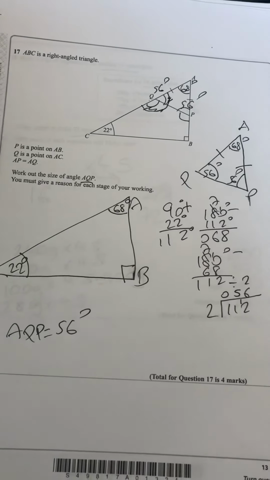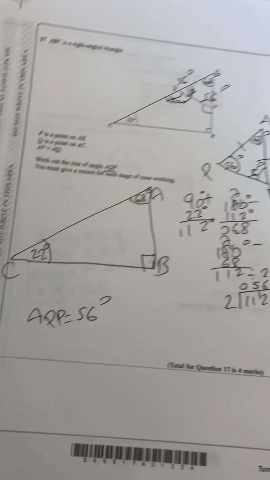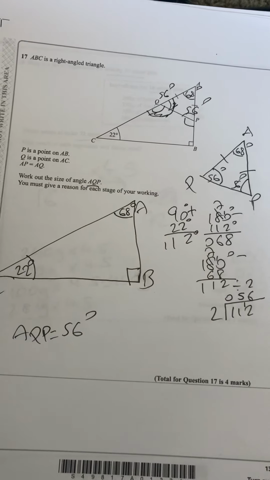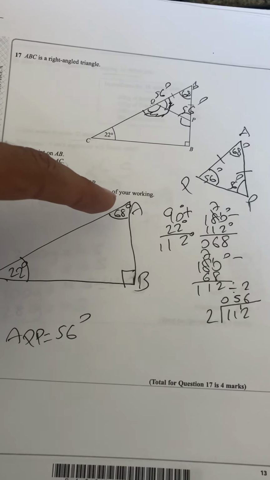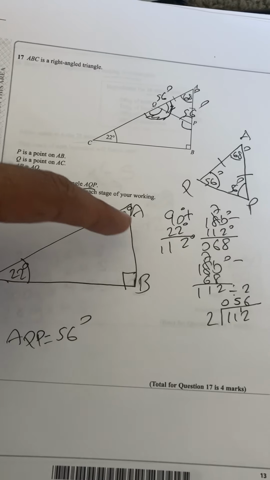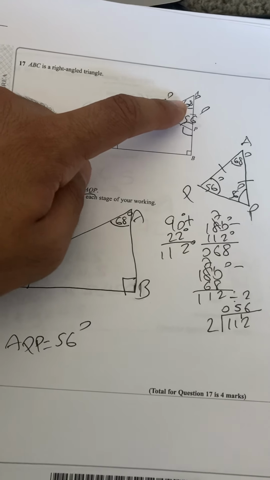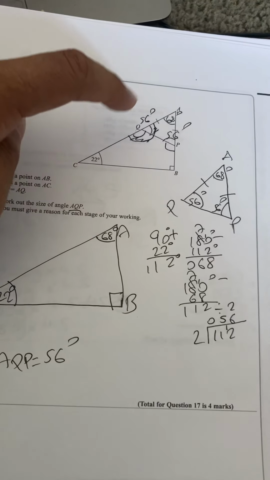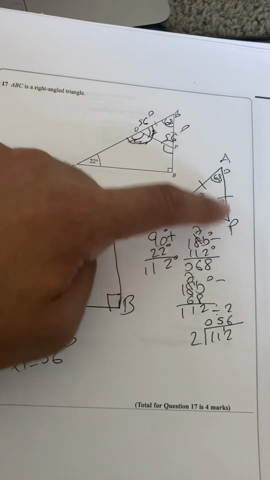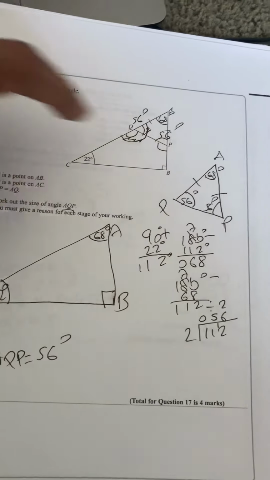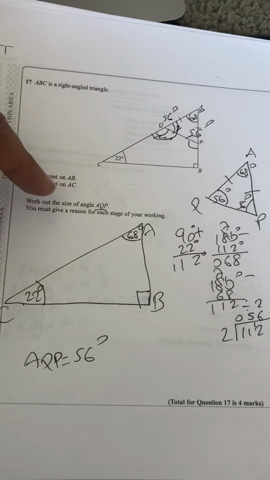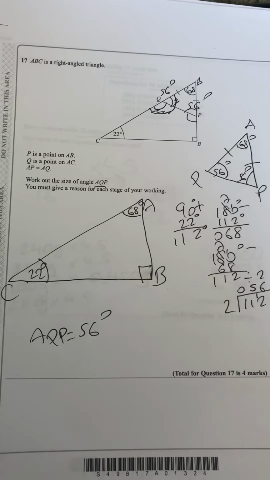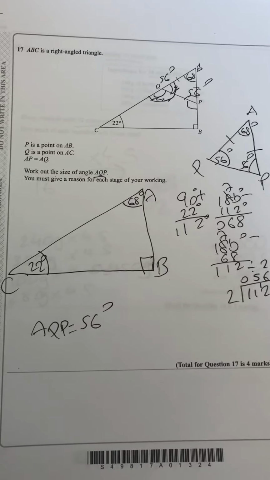Well, firstly, I've got a right angled triangle, guys, ABC. So that's 90, that's 22. Angles in a triangle add up to 180. So therefore, that must be 68. So that'll be 68 there, guys. Then I noticed that the triangle AQP is an isosceles triangle because of those lines there, and it also says that AP is equal to AQ, so that also implies it is an isosceles triangle.